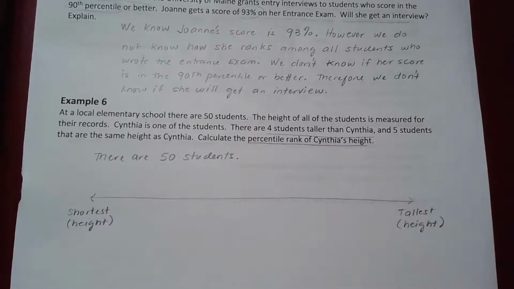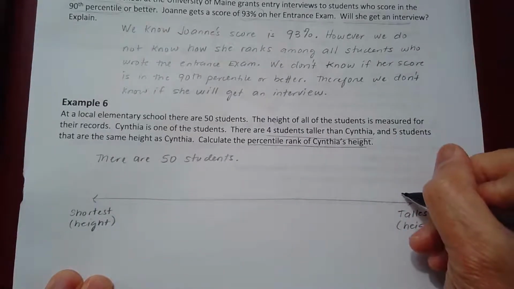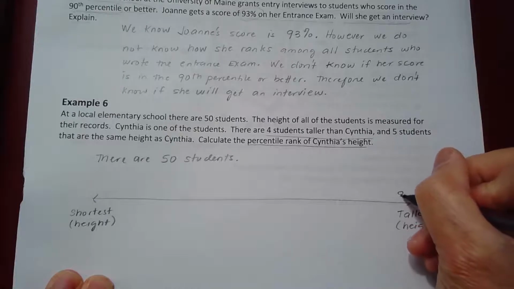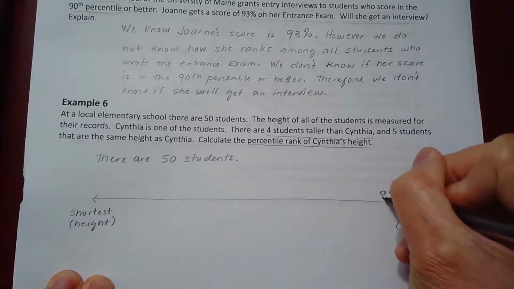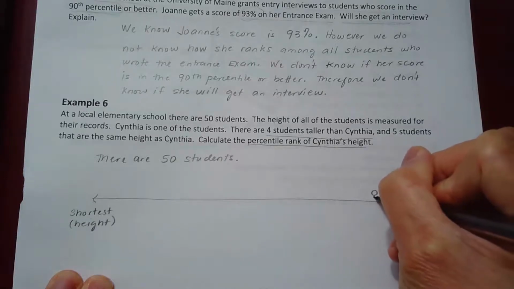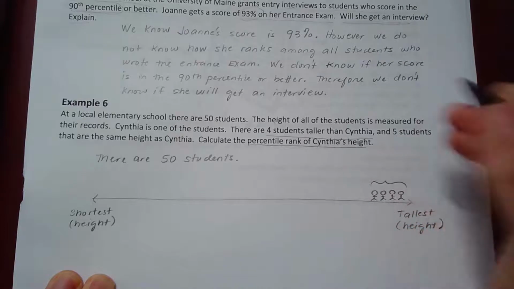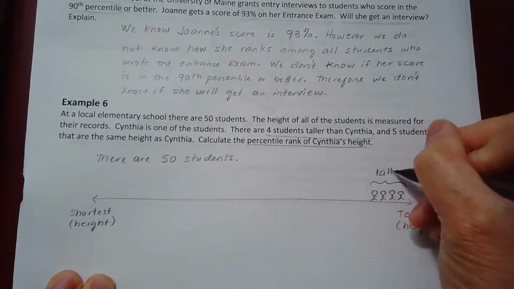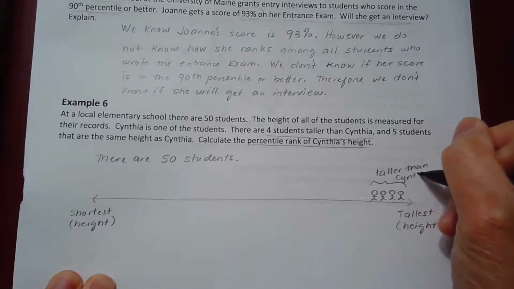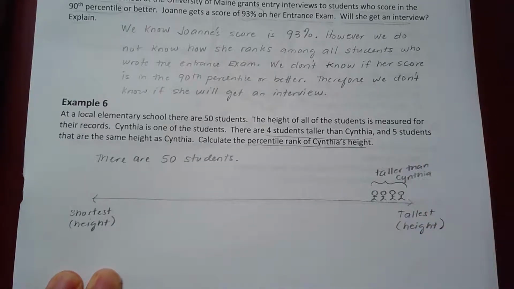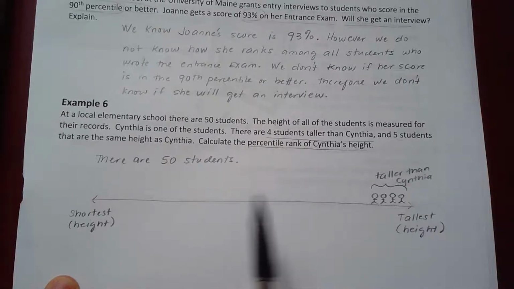Okay, so they're saying that there are 4 students that are taller than Cynthia. So this is 4 students. 1, 2, 3, 4. 4 students. These are all taller than Cynthia. Okay, now we want to have a visual so we can understand this better.